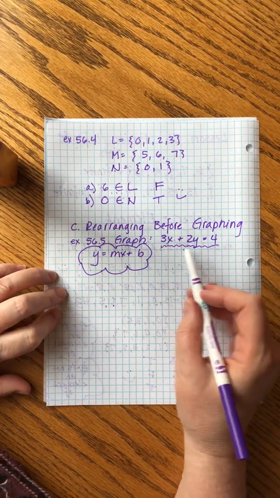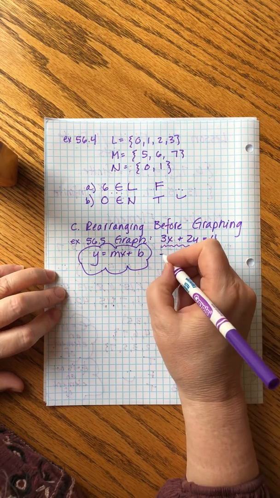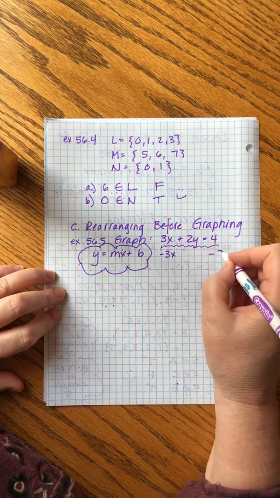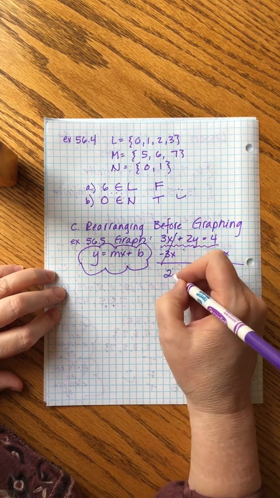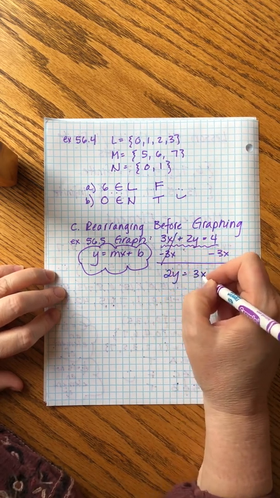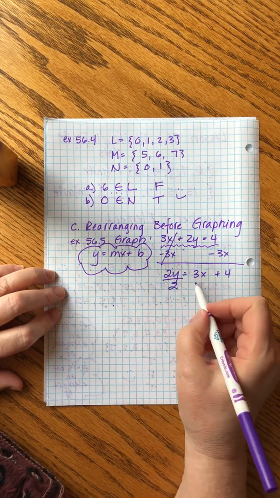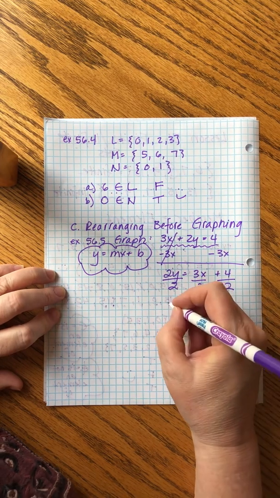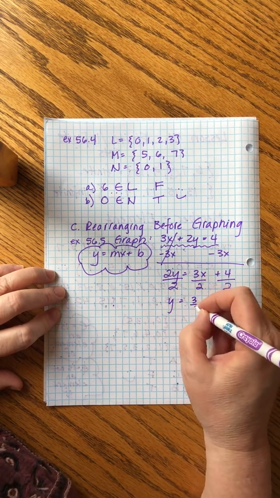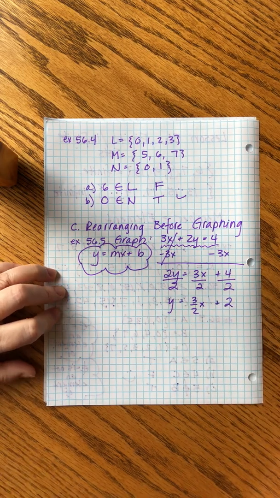So that just means we have to do a little algebra work here to clean that up. So the first thing I'm gonna do is subtract the 3x, move that over to the right side, so 2y equals negative 3x plus 4. And then this needs to be a y by itself. So I divide everything by 2. And now I get y equals negative 3 halves x plus 2.